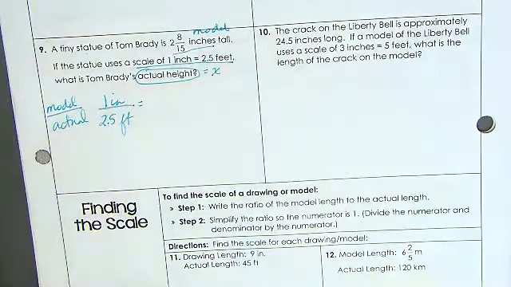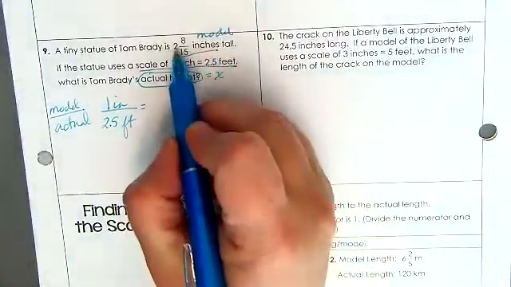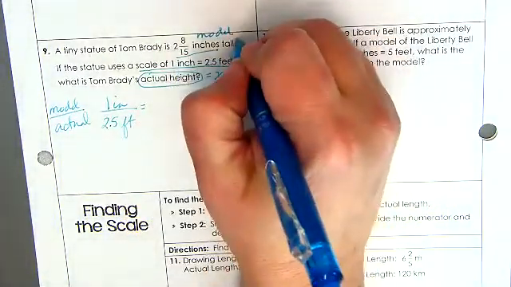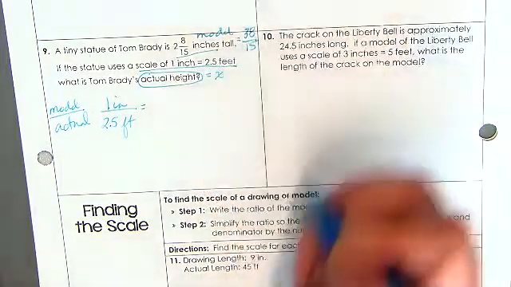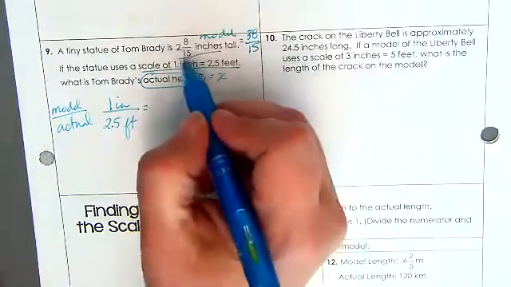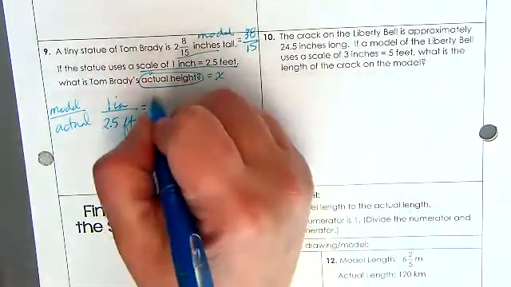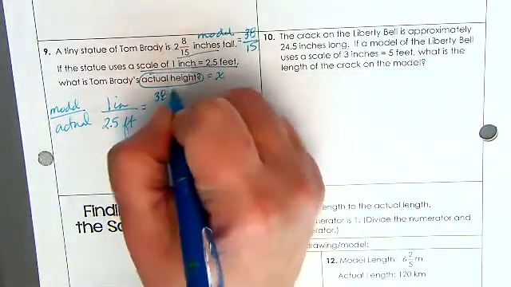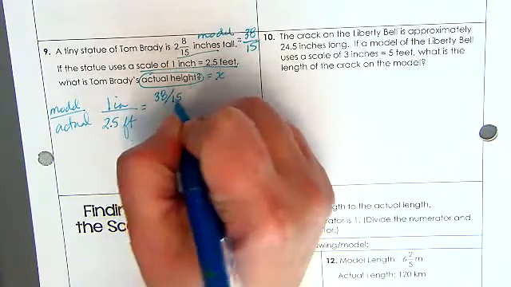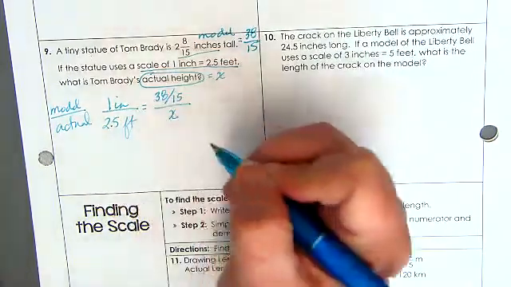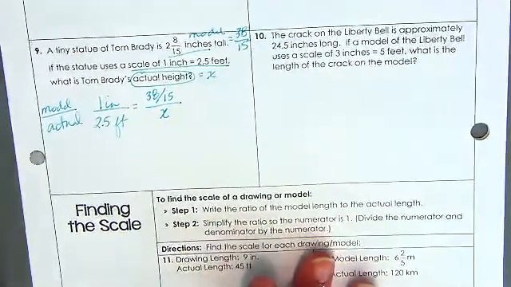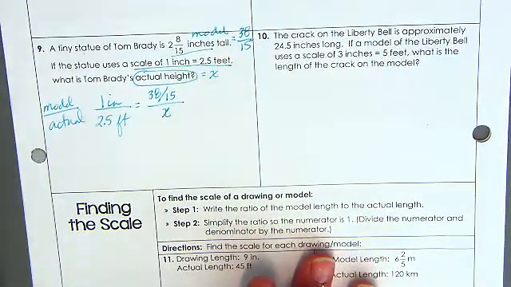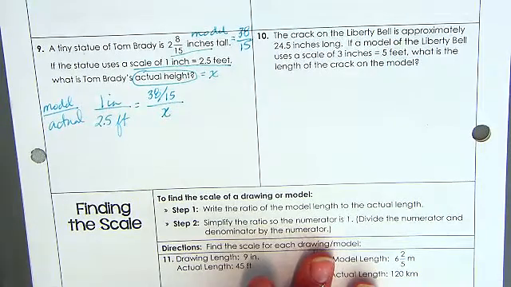And now I'm going to change this mixed number to an improper fraction. So that's going to be the same as 38 over 15, because 15 times 2 is 30 plus 8 is 38. So I'm going to have 38 15ths over X. And yes, you're like, wait a minute, I can't have a fraction in a fraction. You're right, but this is a proportion. This is an equation. We're now going to solve this problem.